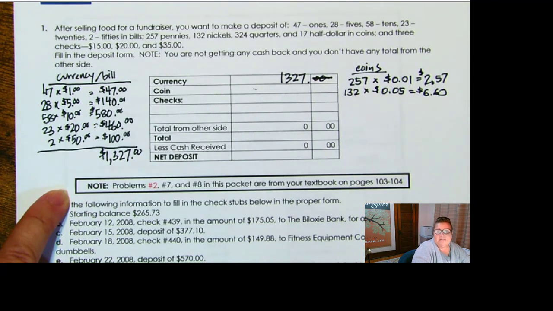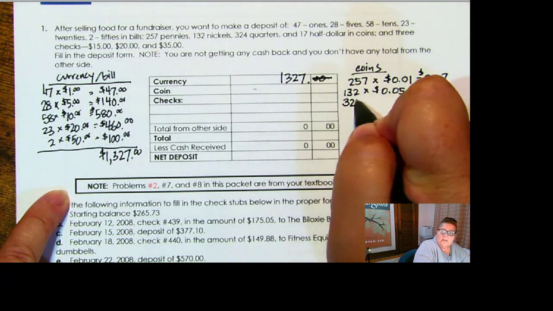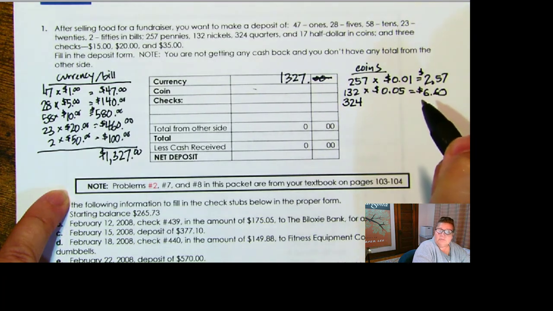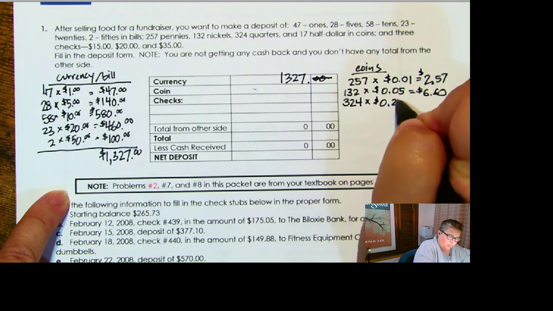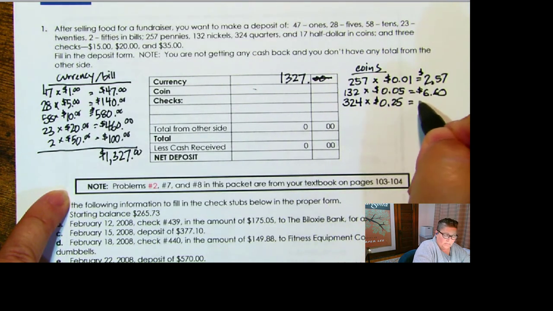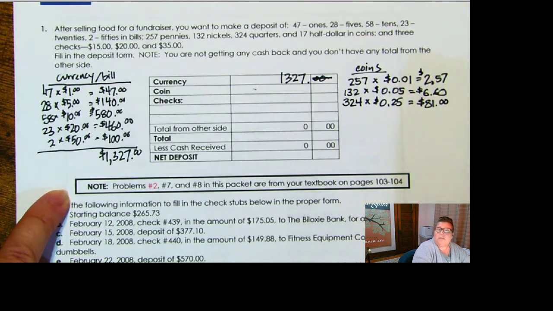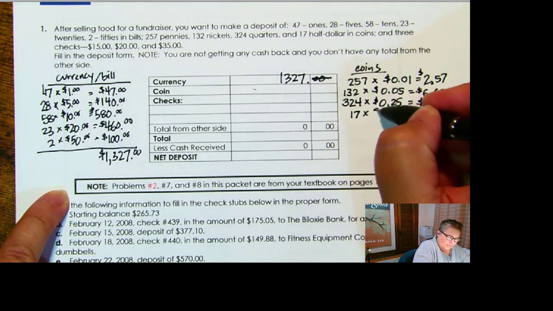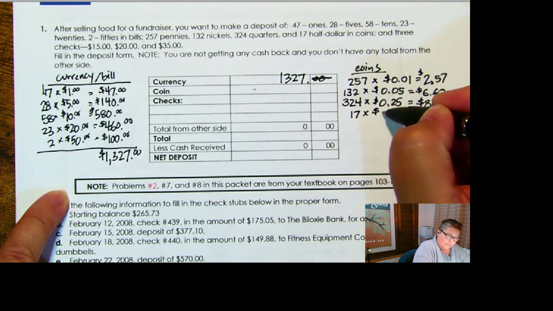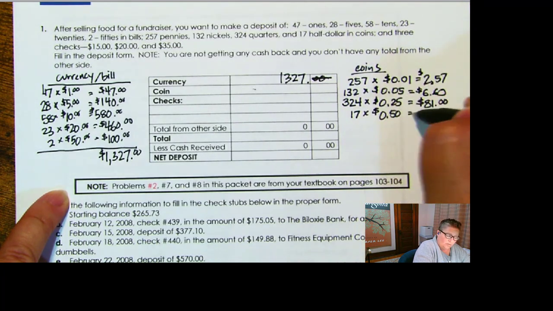All right, I don't have any dimes, crazy, but I've got 324 quarters. So I'm going to take 324 and multiply that by 25 cents, or 0.25. That's going to give me $81. And anyone who's ever done laundry knows that quarters can add up fast. All right, then we've got 17 half dollars. And as I said, a half dollar is 50 cents. So 0.50 gives me $8.50.